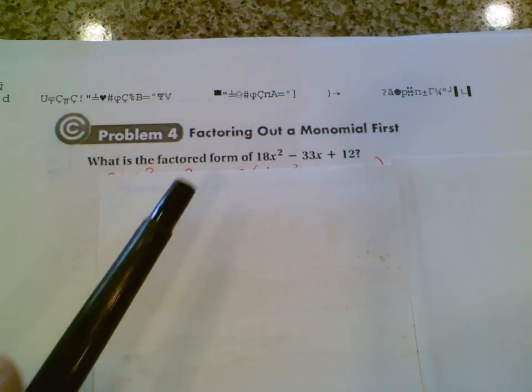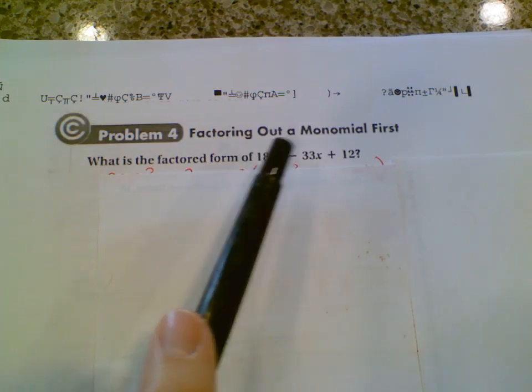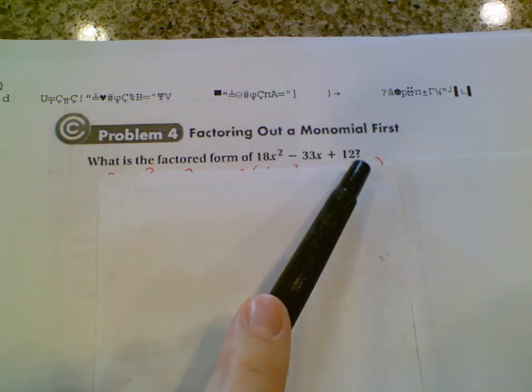Okay, so this is the last part of 8.6, which, remember I said, your first step always is looking for a greatest common factor. So now you're going to be intertwining problems that will have a greatest common factor, so you really need to get in the habit of looking to see if you can divide them all by some number. So look here, I have 18x squared, negative 33x, and 12.